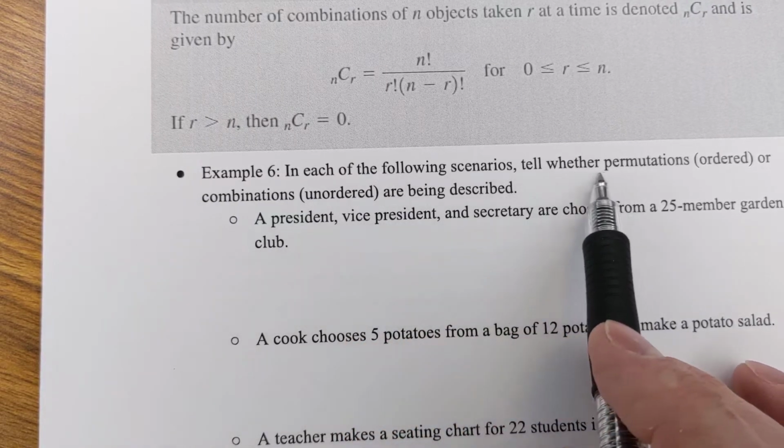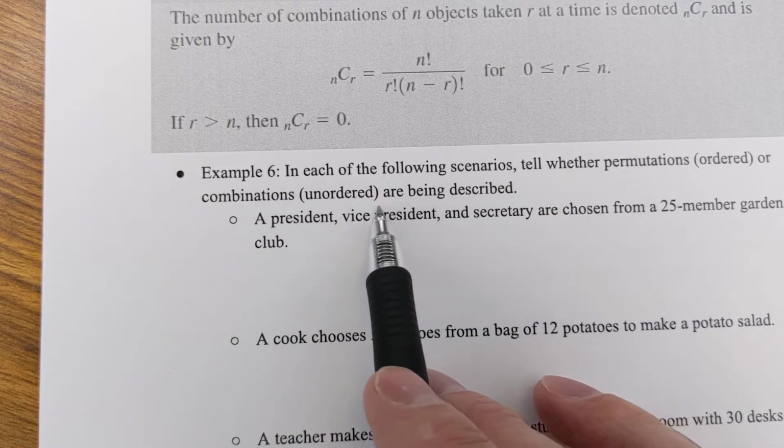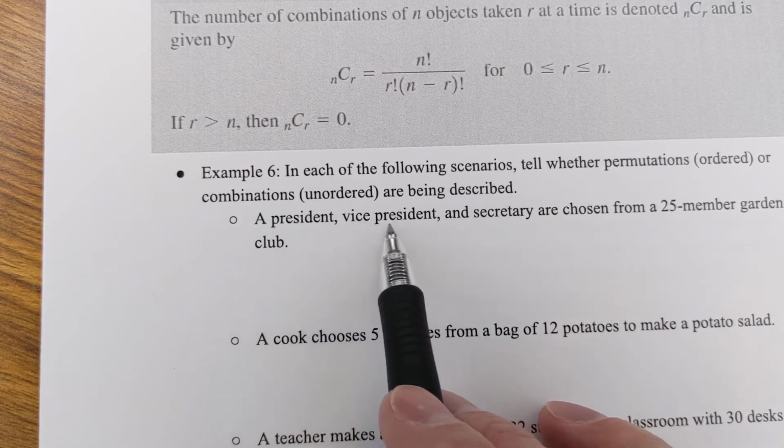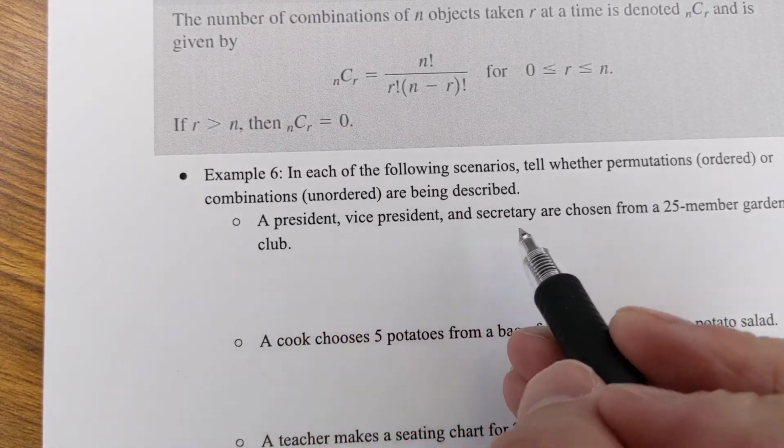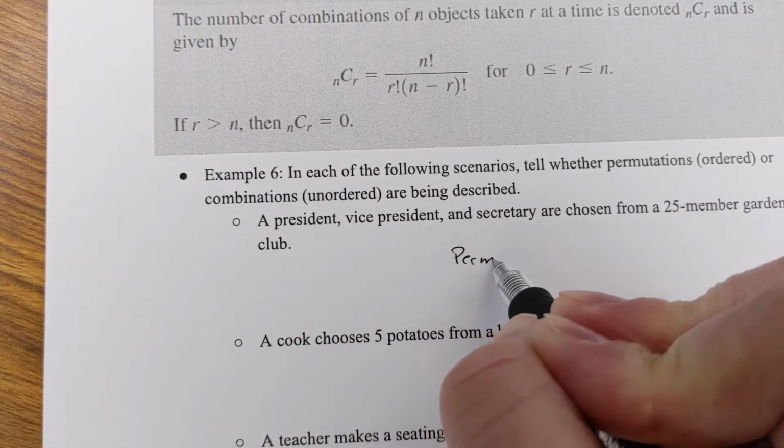So in each of the following scenarios, tell whether a permutation or a combination is being described: president, vice president, secretary. So this has 3 specific roles. So this is a permutation.